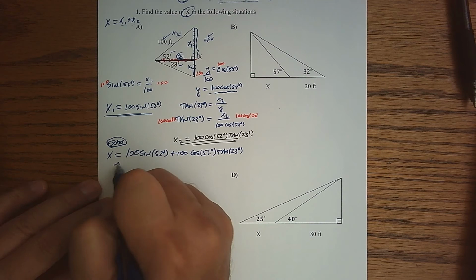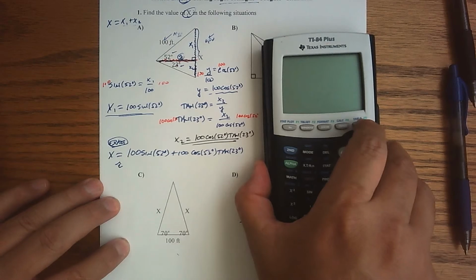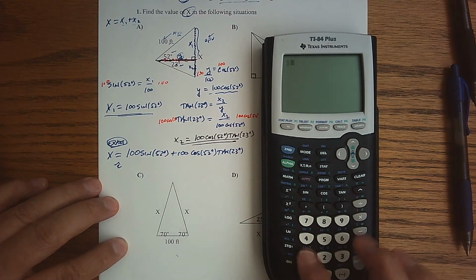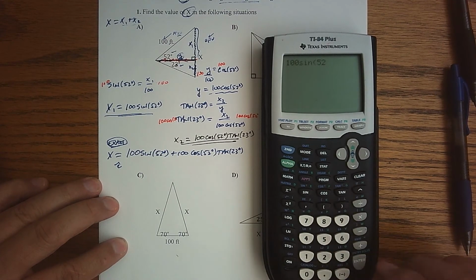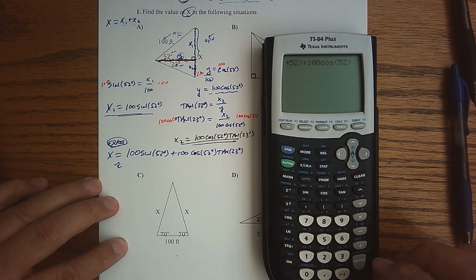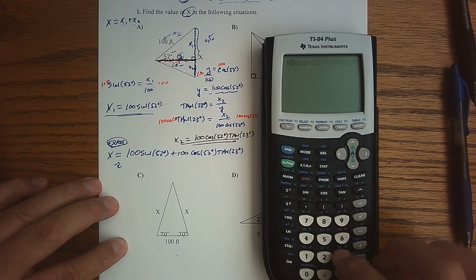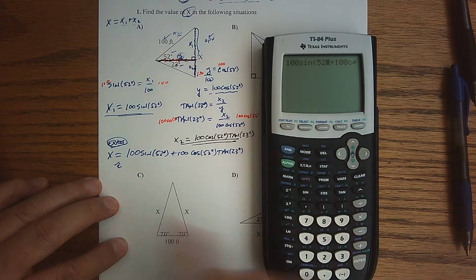In terms of an estimated value, as we saw in some previous work, what's nice about our graphing calculators is I can just literally type that line in. So we got 100 times the sine of 52, parentheses, plus 100 times the cosine of 52, and then we got to multiply that by the tangent of 23. So you can kind of walk through that. There's just basically my execution line. It's literally just rehashing what I already have there.